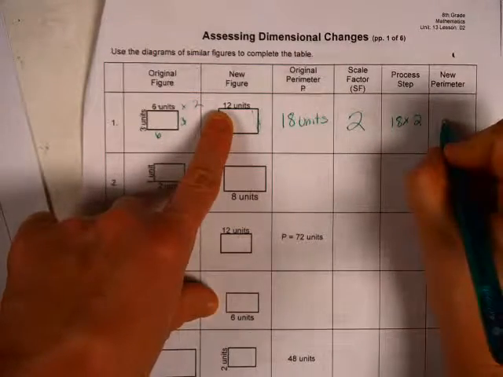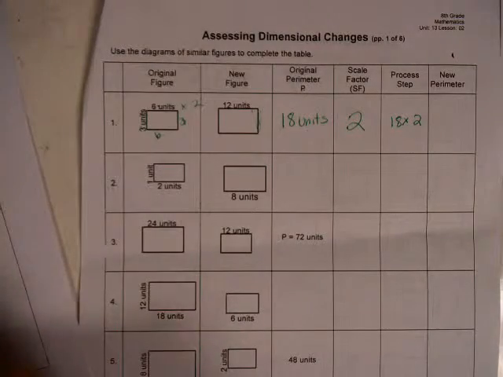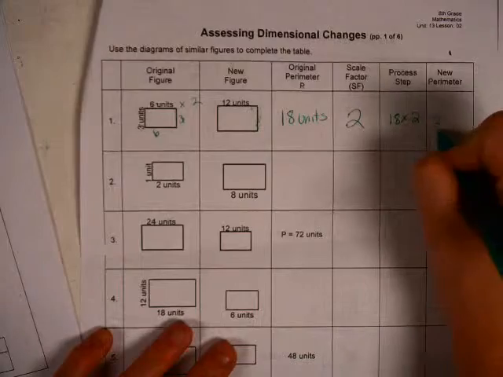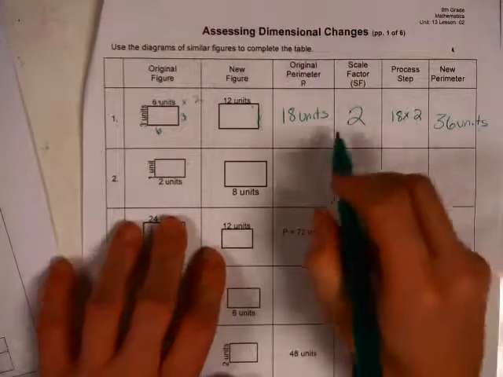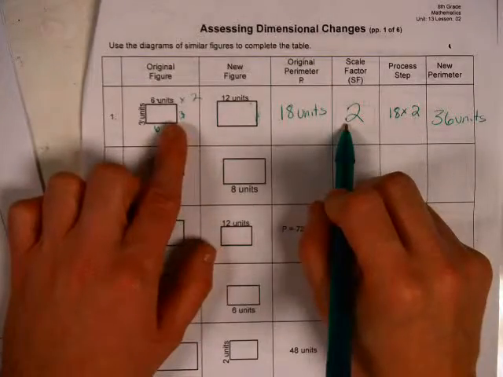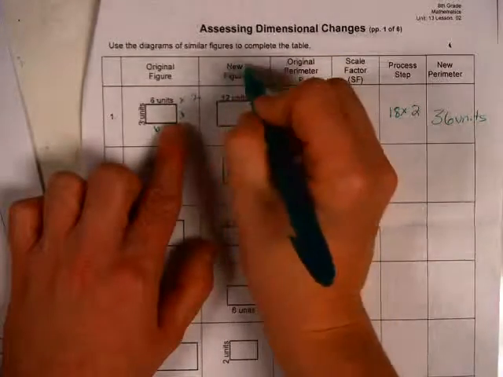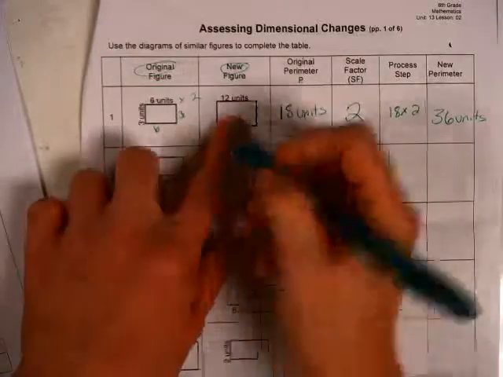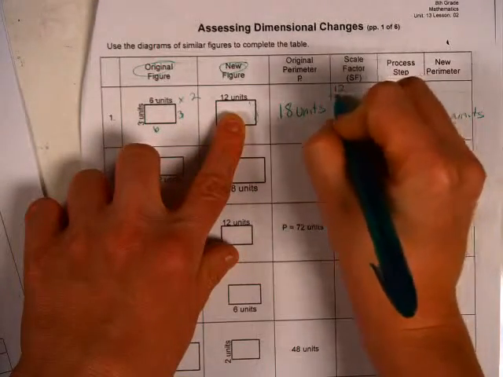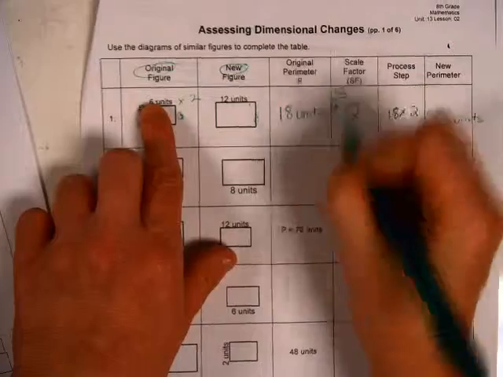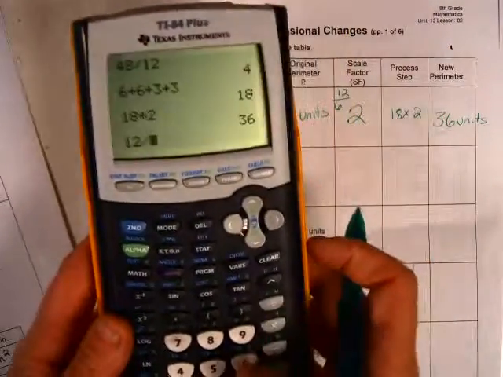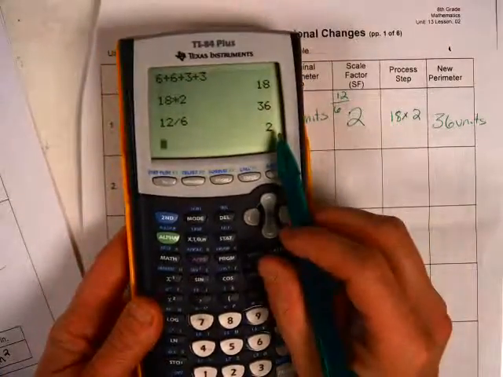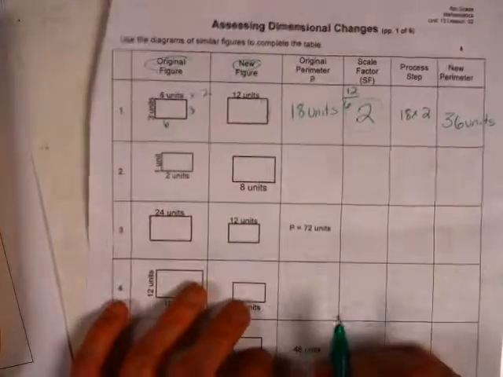Multiply, and I get 36. Now, you're going to go, oh yeah, that was easy. But how did I get this scale factor of 2? New over original. 12 divided by 6, your answer is 2. That is how I got that.